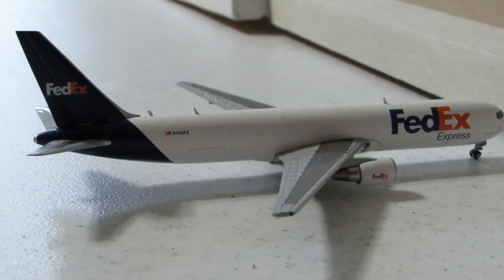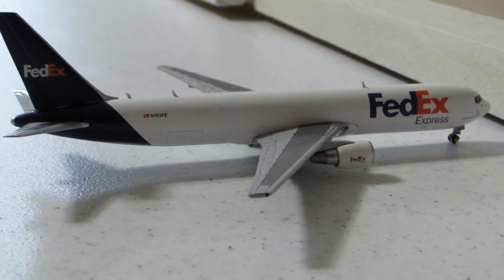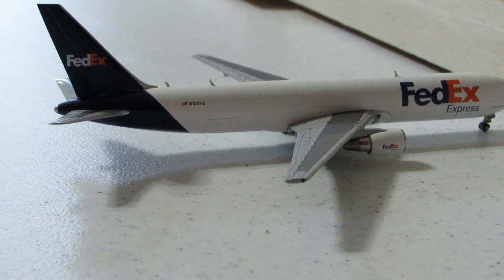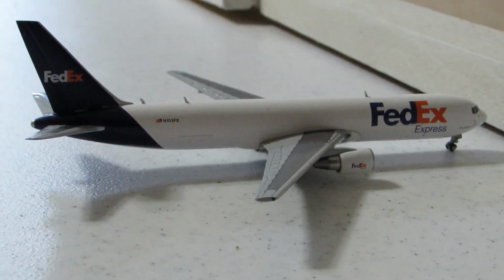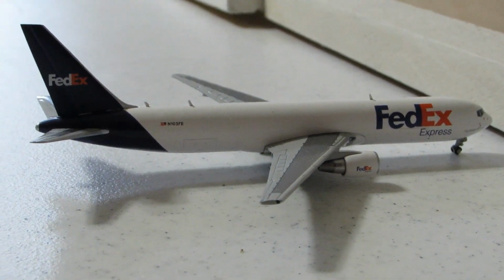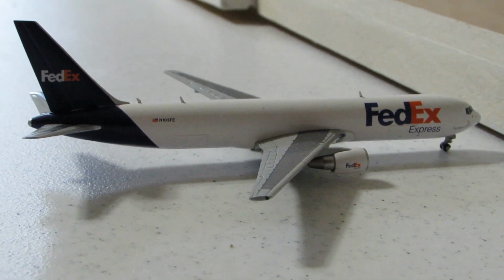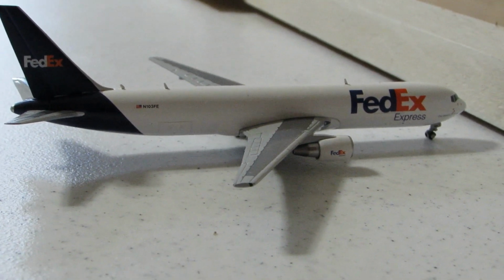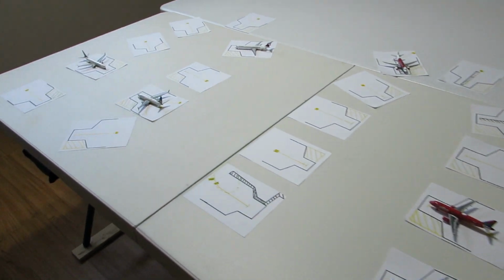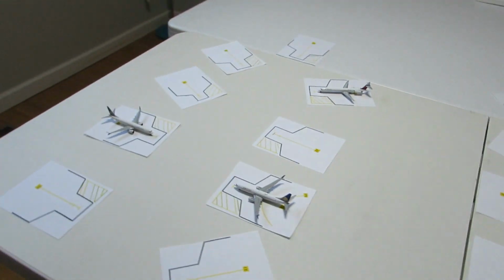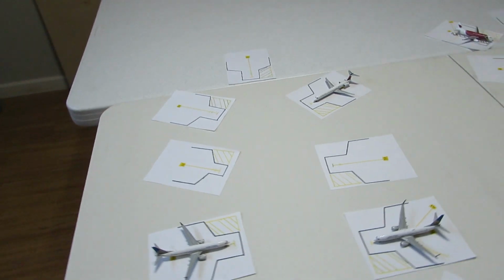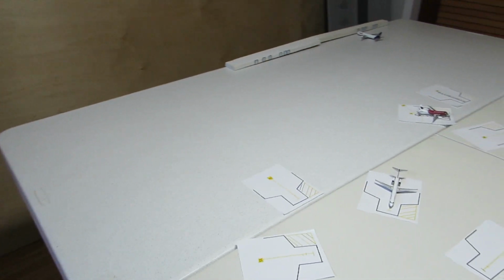And for the second time in less than a week, I forgot cargo again. So here we have a FedEx 767-300, and he arrived in from Indianapolis last night, and he's going to head back there later today. Thank you all so much for watching. I really appreciate it. It is a smaller airport, and I am going to try to make it more realistic.